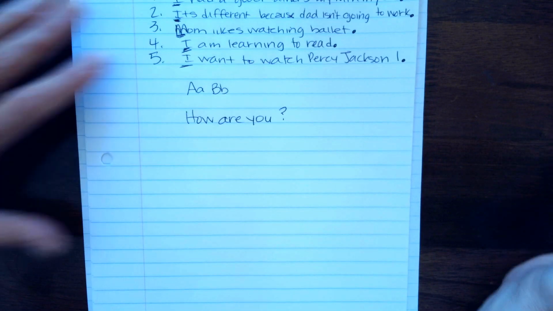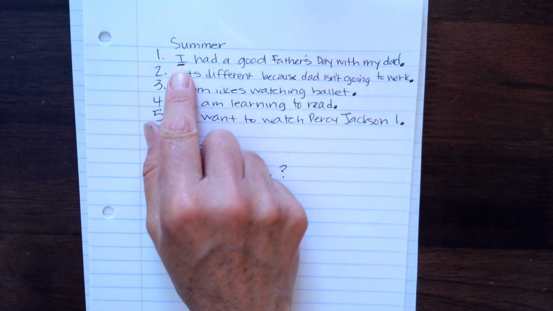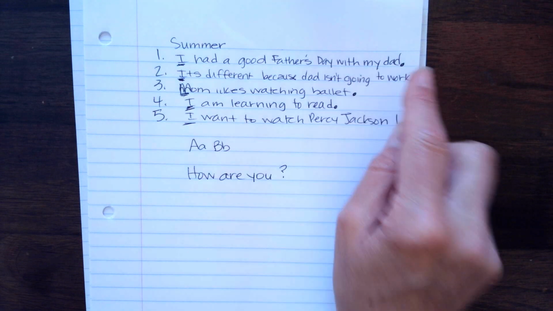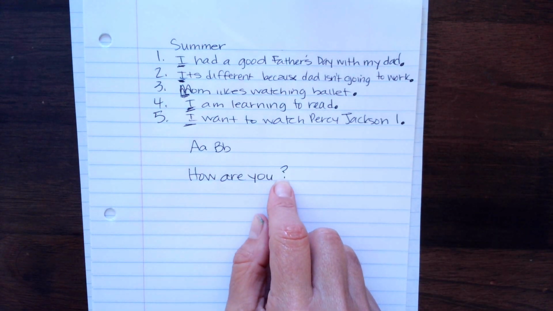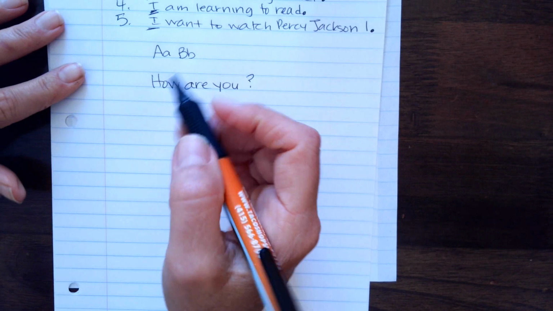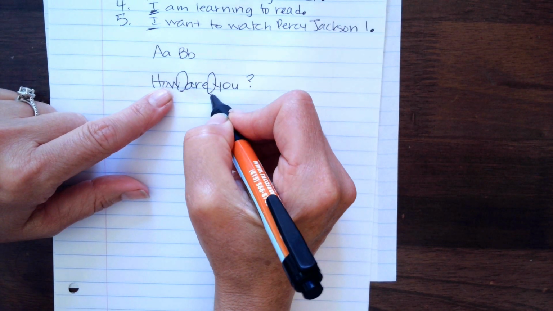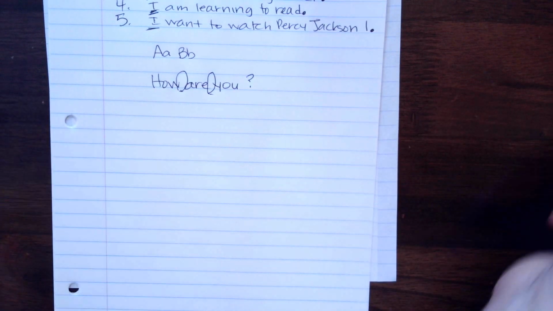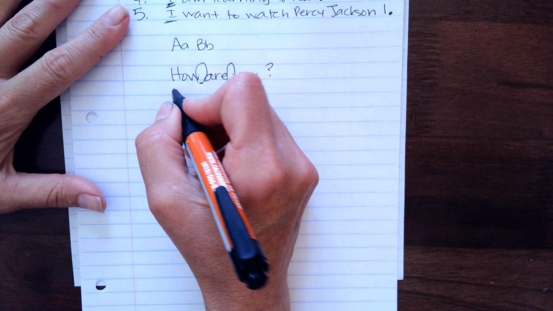Okay, so the 3 things that we have to remember when we're writing a sentence is use an uppercase letter, end with a period, or if you're asking a question, end with a question mark. And we have to put some spaces in between. See this space right here and this space right here? So when you're writing a sentence, we can't write it like this, Sophia.